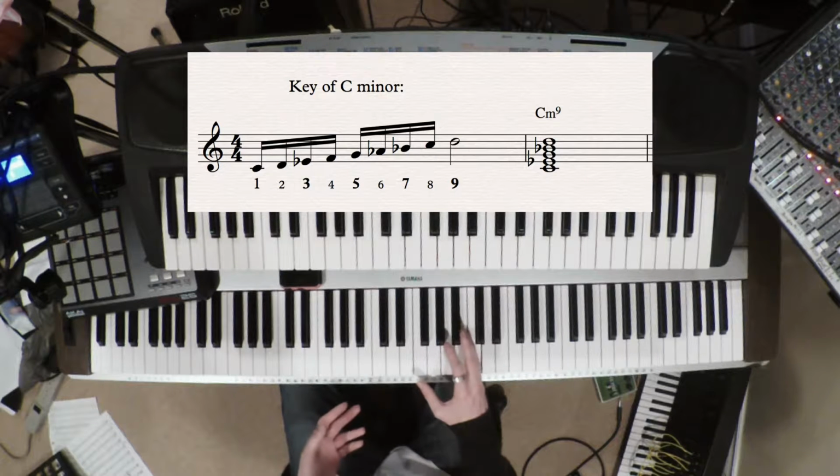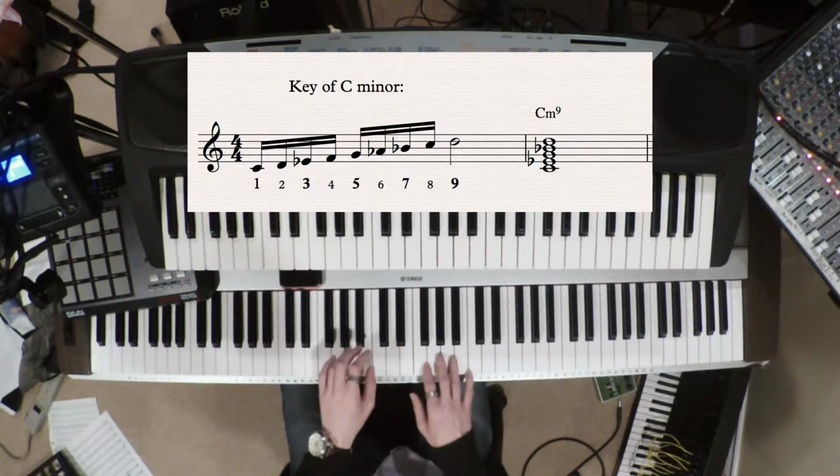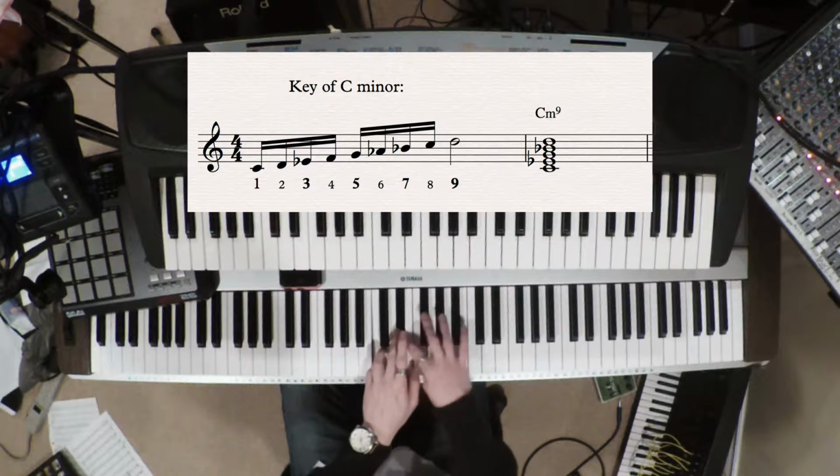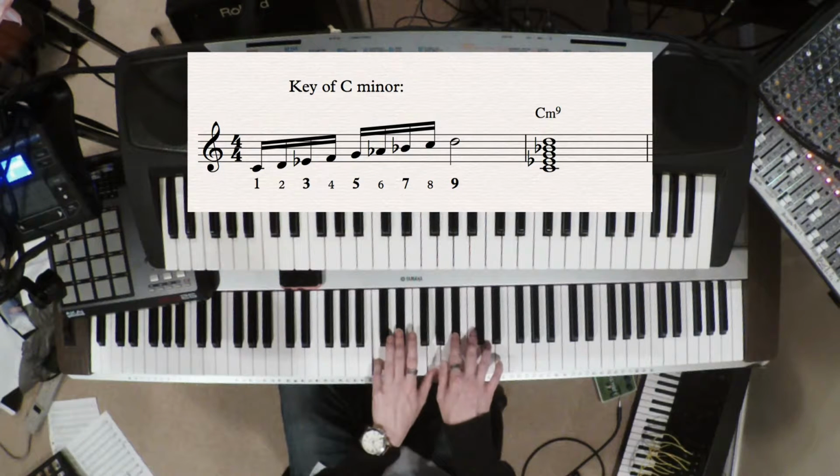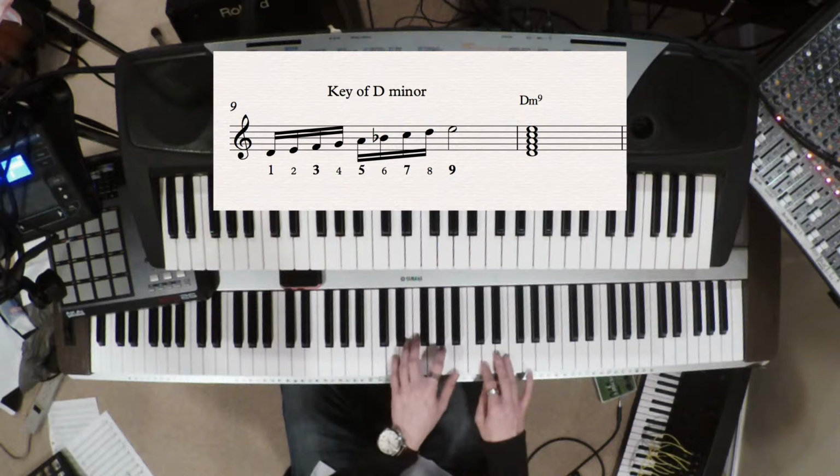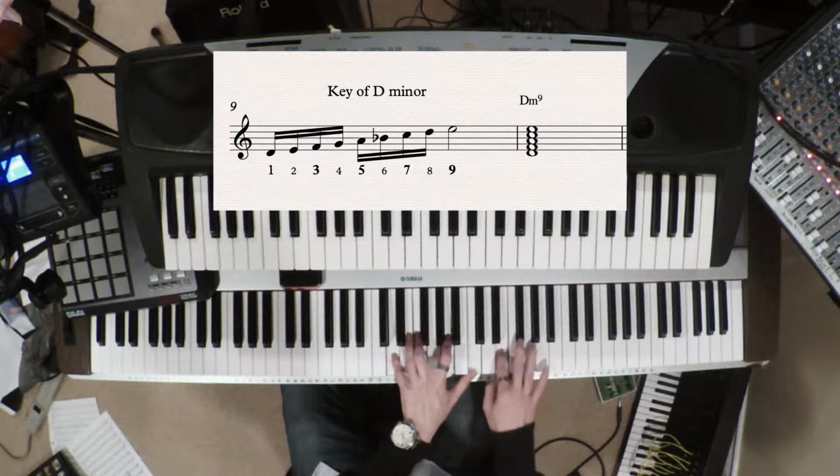Using this key center, we stack diatonic thirds, 1, 3, 5, 7, 9. And there we have it, that's C minor 9. That's it. Here's D minor 9. That's it. So using that formula, we can now play any minor 9 chord.